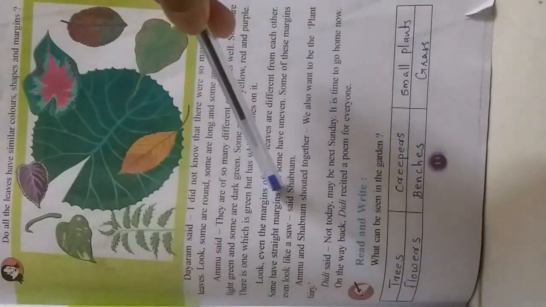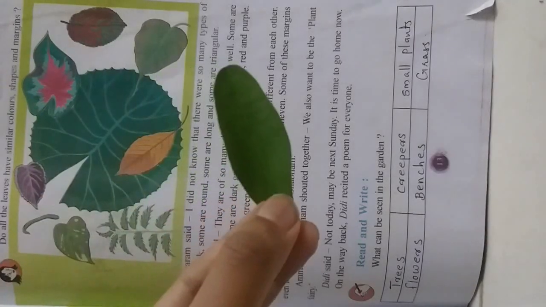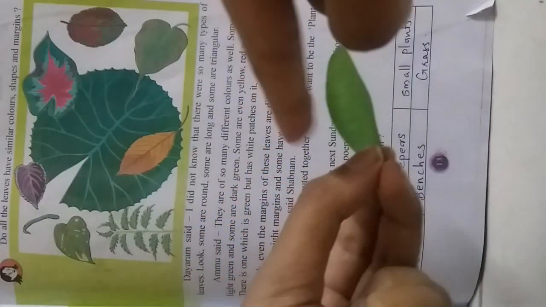Look, even the margins of these leaves are different from each other. Some have straight margins and some have uneven. Some of these margins even look like a saw, said Shabnam. The margin is the edge of the leaf. If this is a leaf, this is the margin. Now this has a very smooth margin, but at the same time, when you take this leaf for example, it has a very not so smooth margin. It is almost like a saw, the instrument with which we cut wood, etc., said Shabnam.